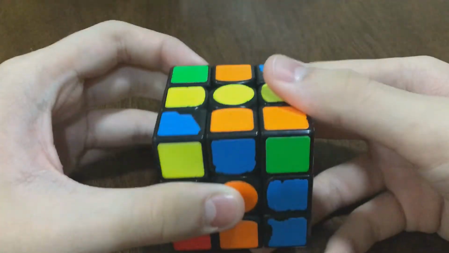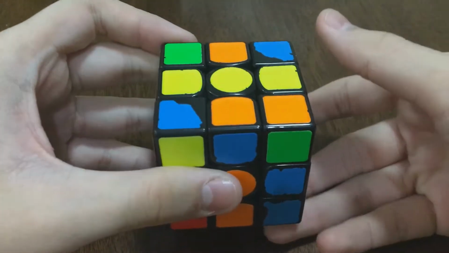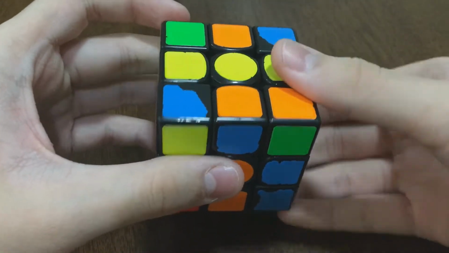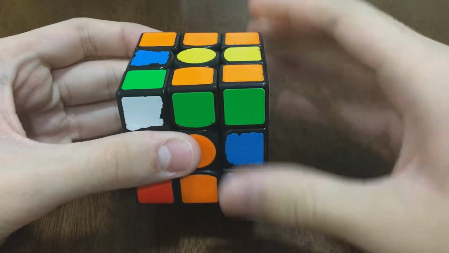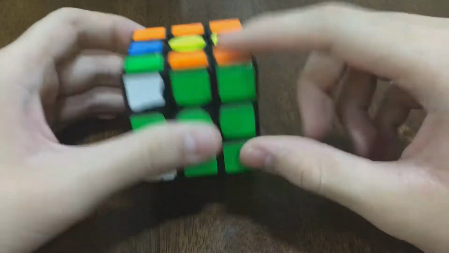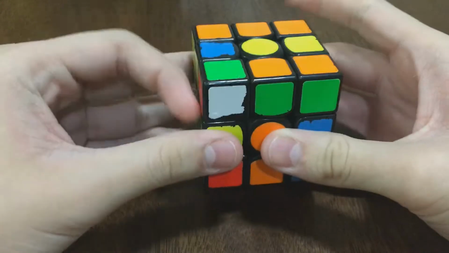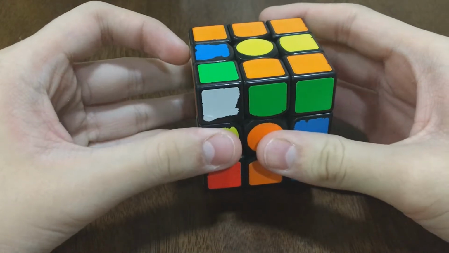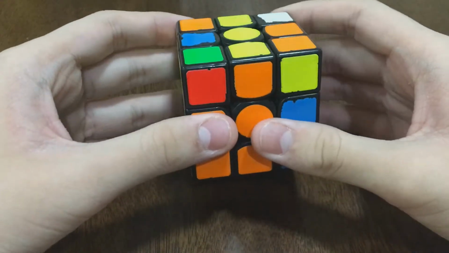So basically, what you do in this case is you move it here, as I said before. To repeat that, just to clarify, an R prime, a U2, and an R. And this block here is supposed to go here. So what we want to do is just insert it with an L prime U L, just like that.